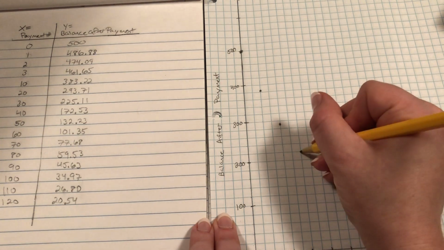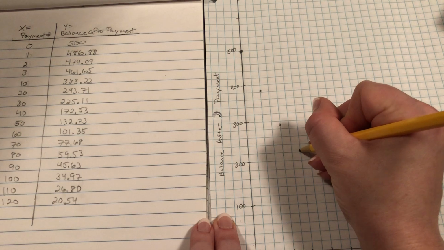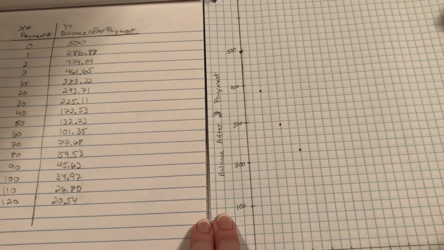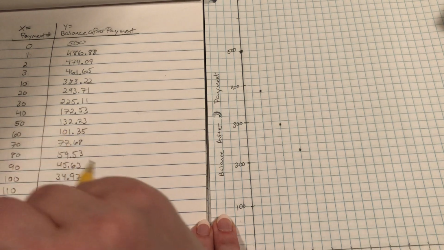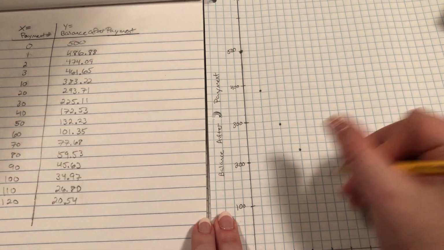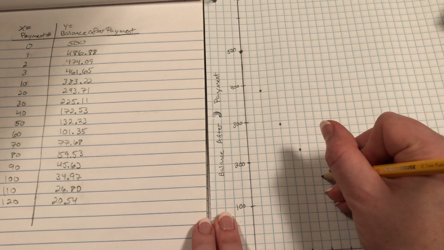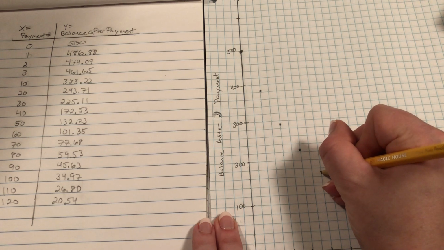So this would be 220. Now 30 would be halfway, so 25 would be about a quarter of the way up there. And then 40, 172 something. So this would be 100, 20, 40, 60, 70, and it was 72, so just a little bit above halfway.